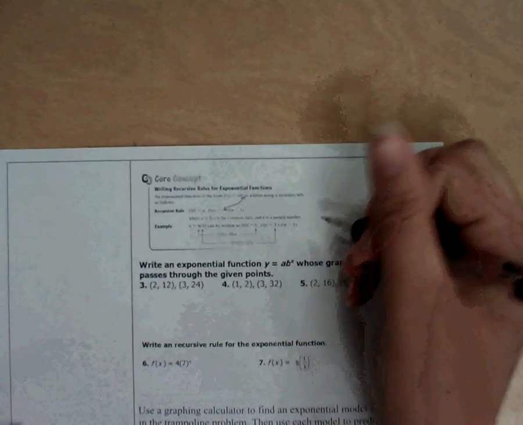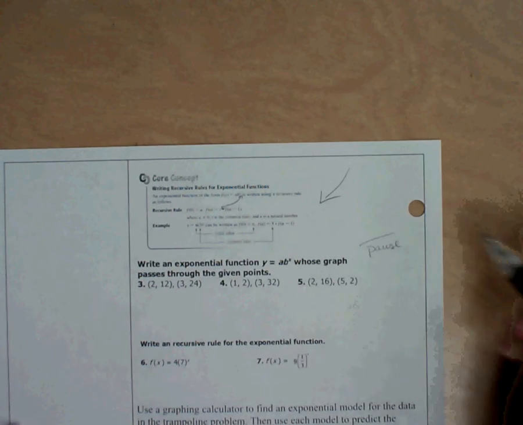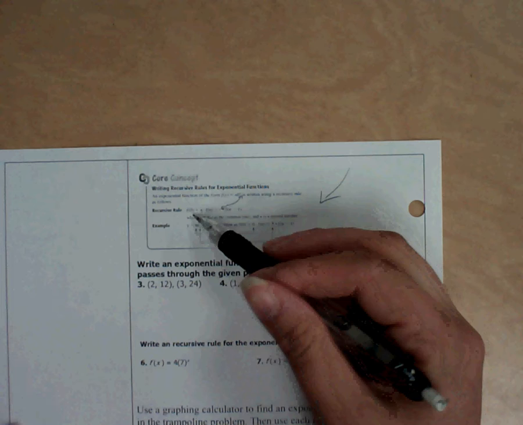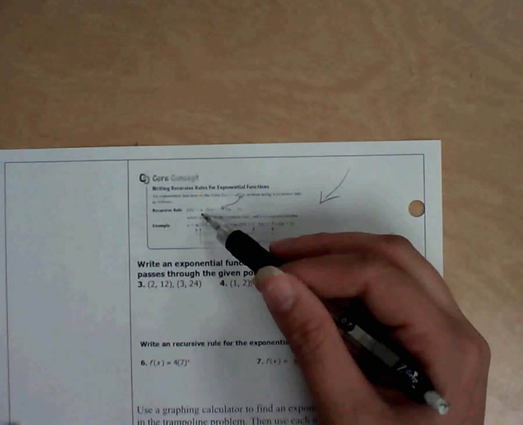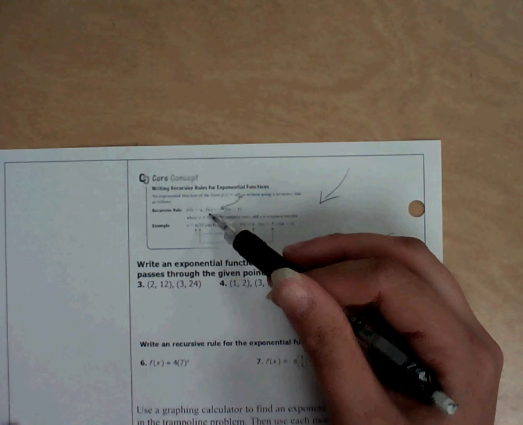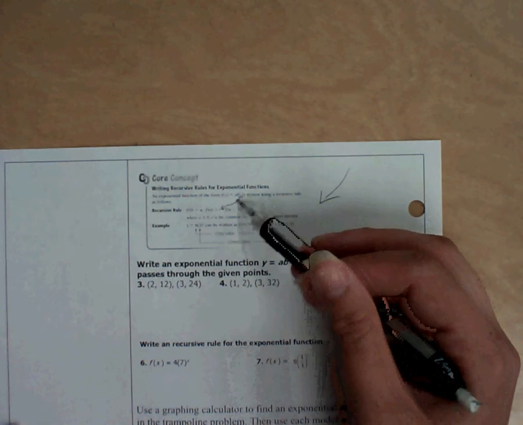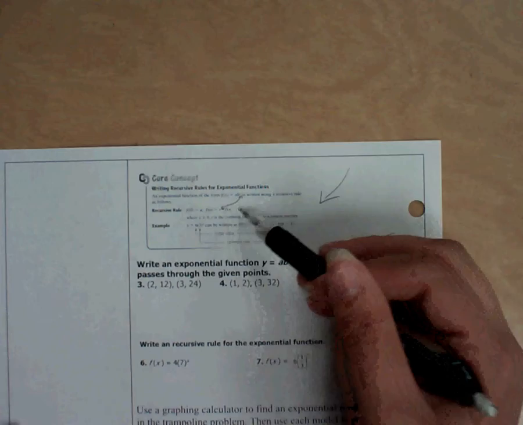The next part asks me to write a recursive rule for the function you wrote about trampolines. So you kind of need to know what a recursive rule is. The notes for it are on the back of your notes right here. And so what you're looking at is the initial value. So at 0, what is that A value? And then you want to know for any other point, it's your growth factor, which is your B, times f of n minus 1.